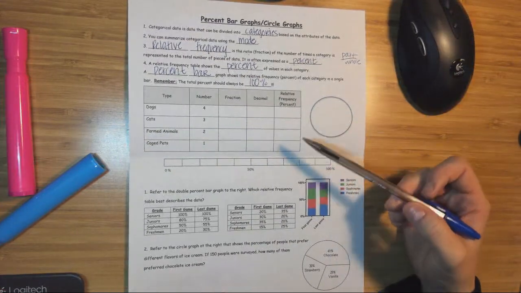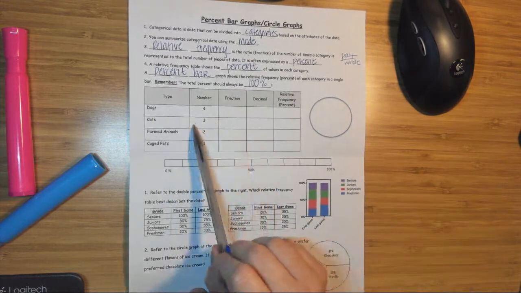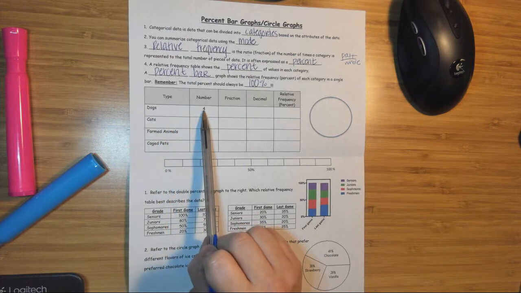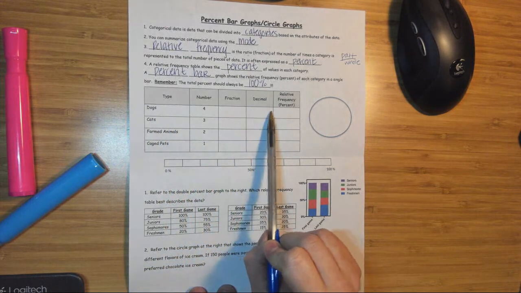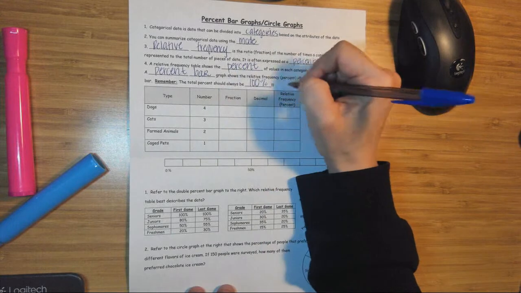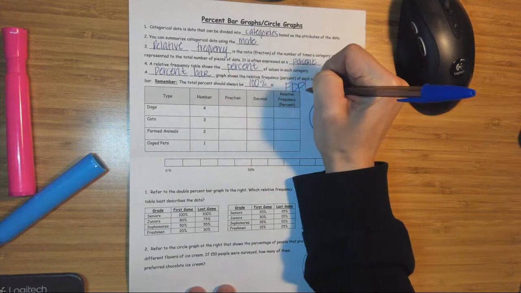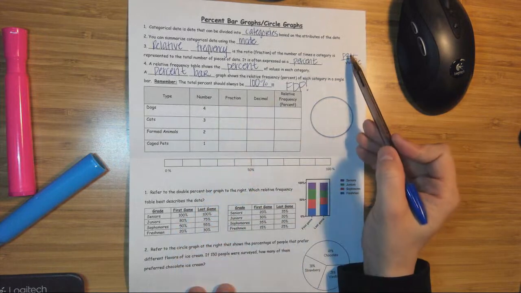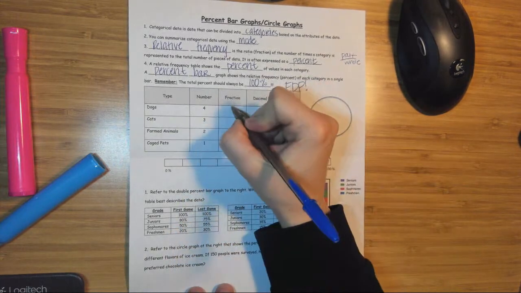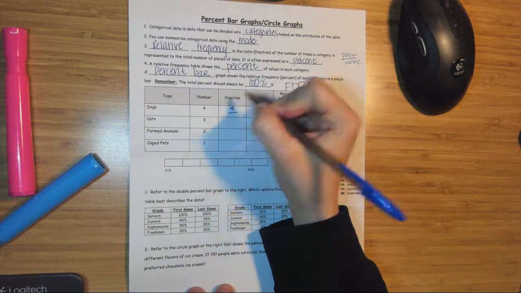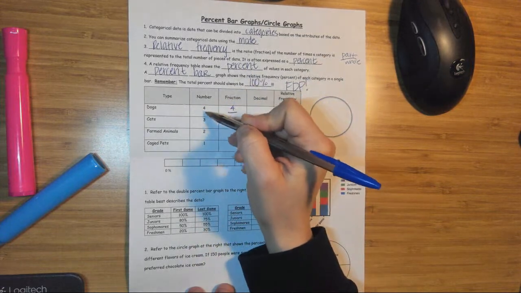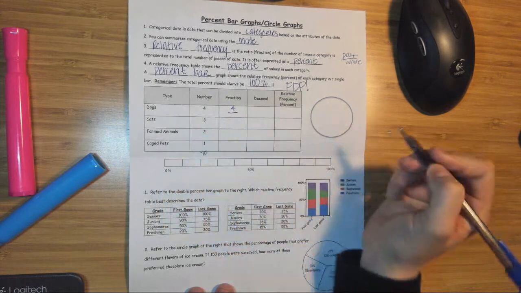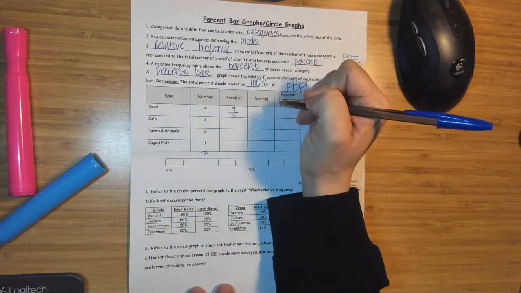Okay, so if I'm filling out this frequency table, I'm going to take my number, make a fraction, then a decimal, then a percent. Oh, FDP. Don't forget that. To write it as a fraction, remember it's the part out of the whole. There are 4 dogs out of a total of how many? I need to add that. 4 plus 3 is 7, plus 2 is 9, plus 1 is 10. So that's 4 out of 10.